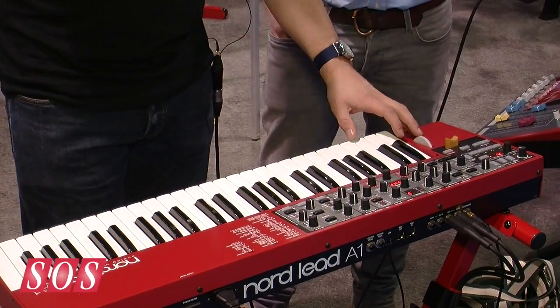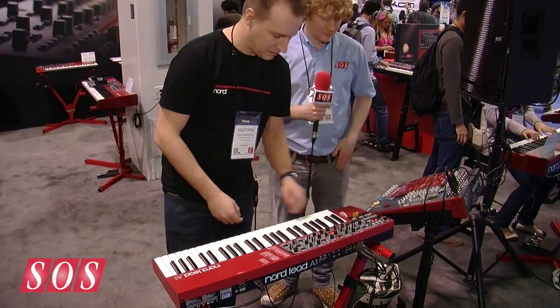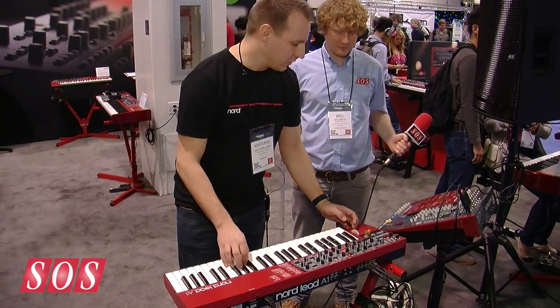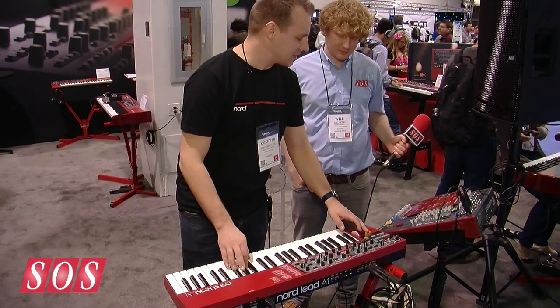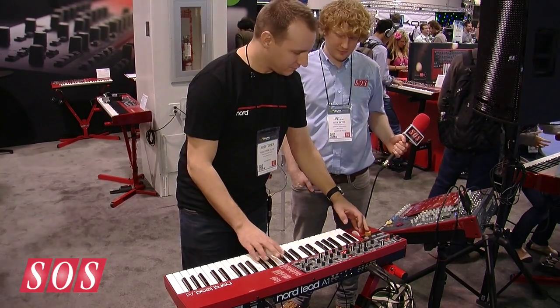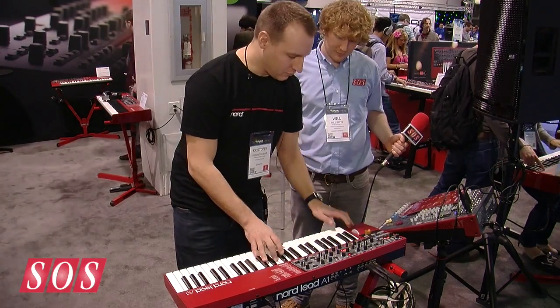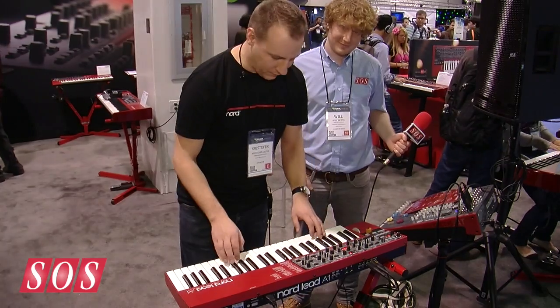So this is just a performance, a little demo with splits and layers you can make. This is a lead sound, which shows that you can use different bends per slot. Moogie bass, you can do stuff like this.